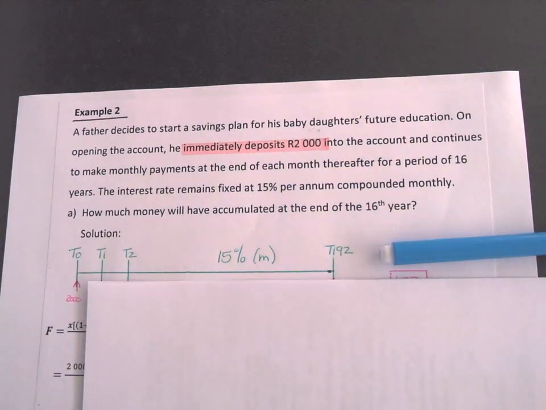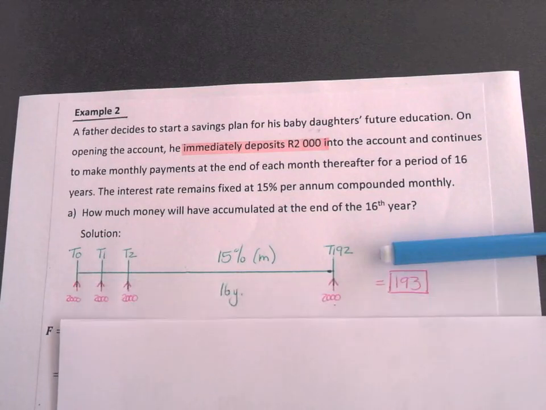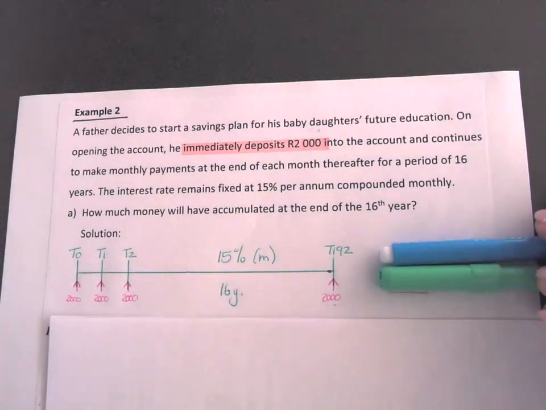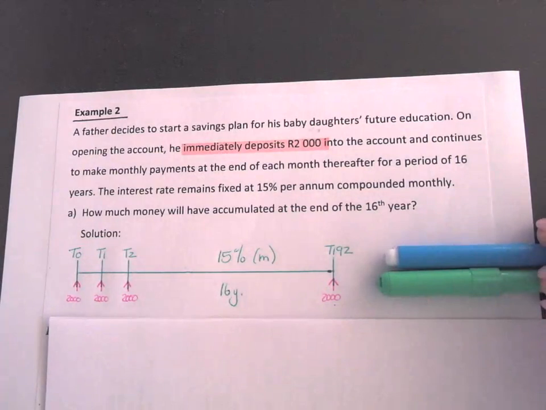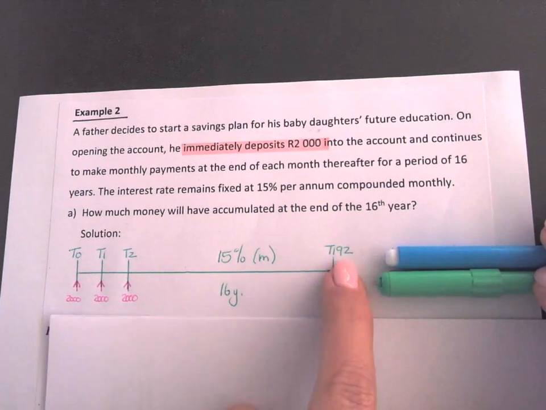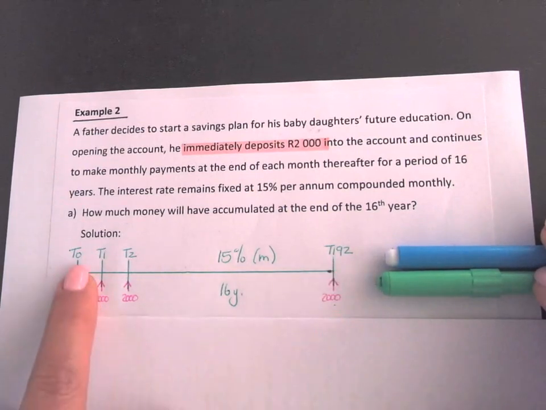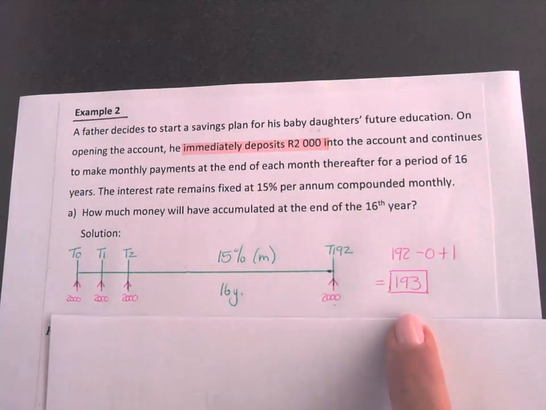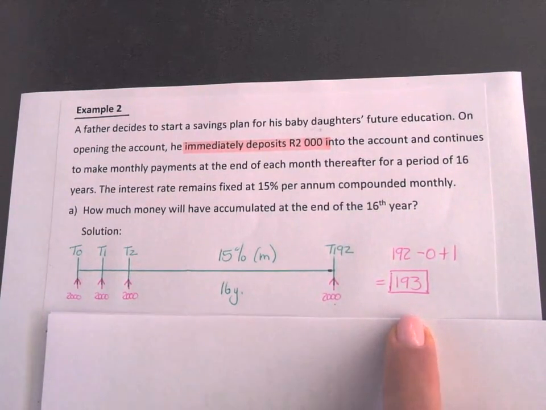Then he deposits at the end of every month up until the end. So now we need to work out N. It's 192 minus 0 plus 1. So there were 193 deposits.